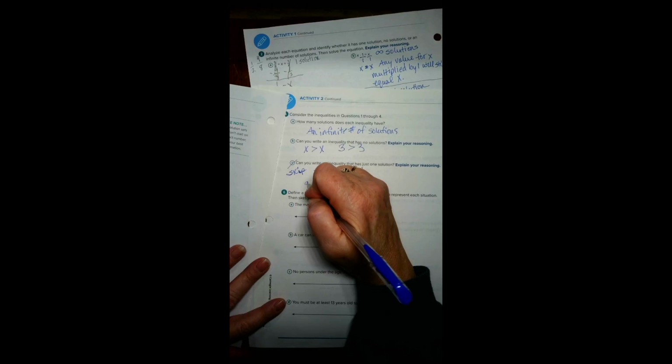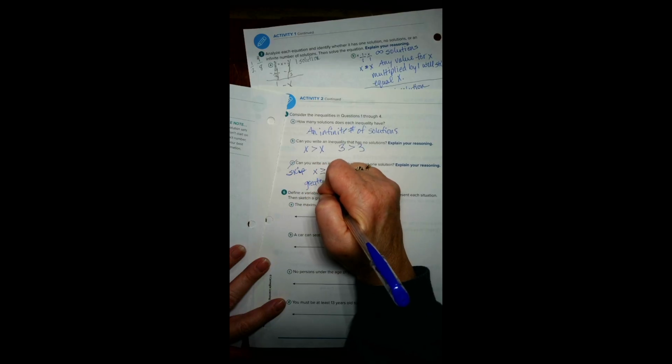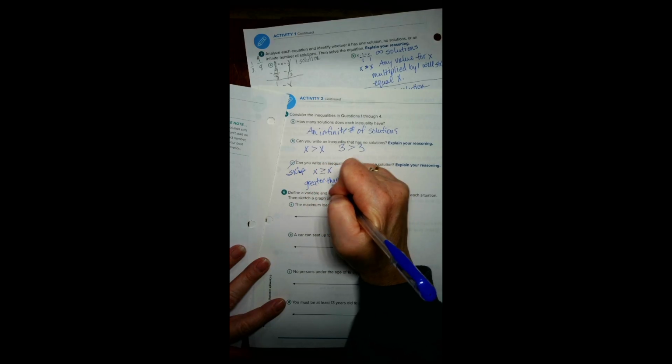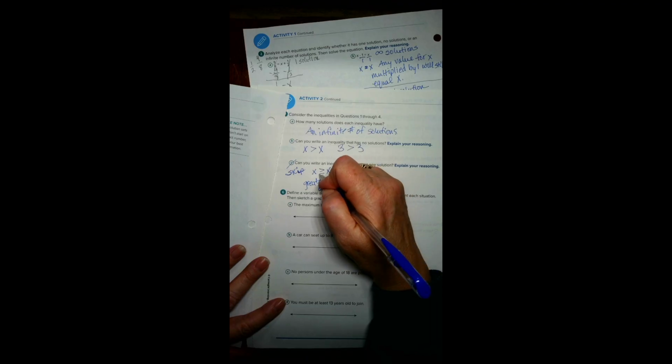This says greater than or equal to. So it is possible, if we look at the equal to portion of it, for there to be just one solution if we had like x equals 2. To me, that's a bad question, and we're going to continue on.